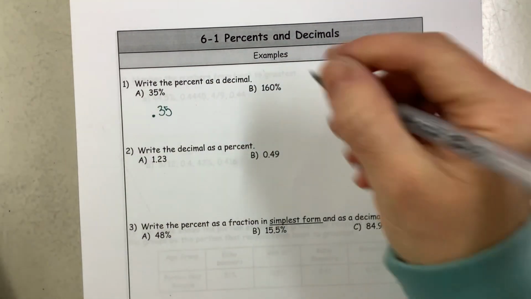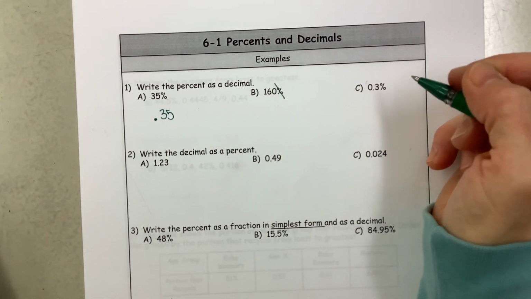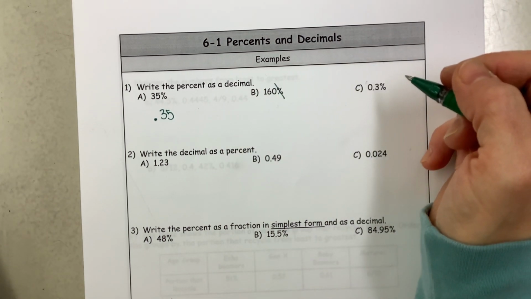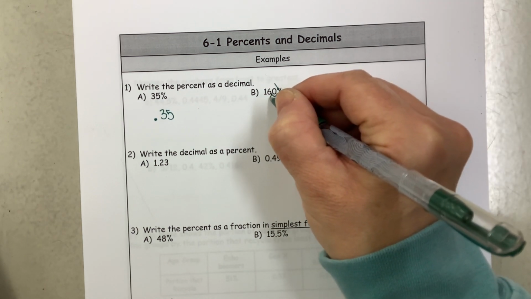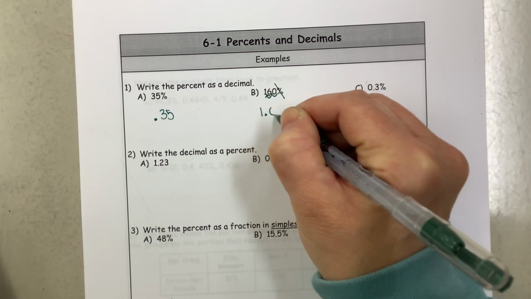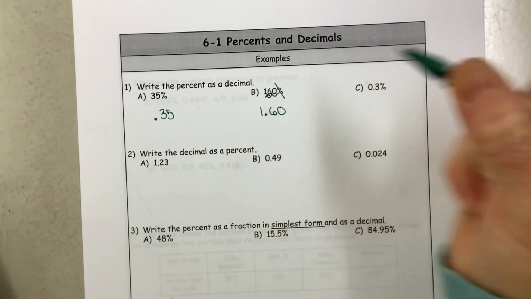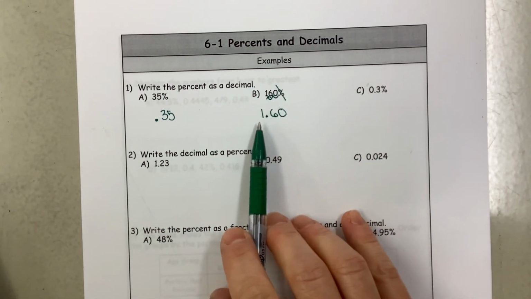So on the next one, we're going to cross off the percent. Percent is per 100, so we're going to move it 2 times. So our decimal is hiding back here. We're going to move it once and twice, which means we have 1.60. The 160% means it's over 1 whole.